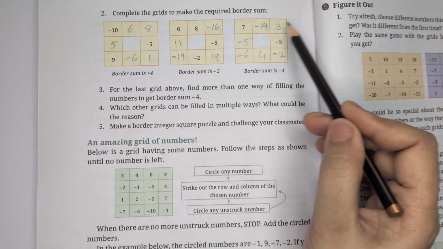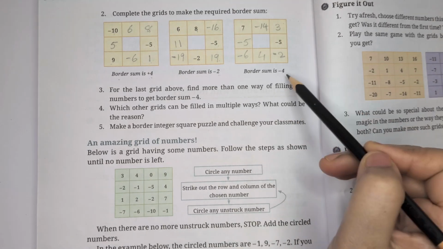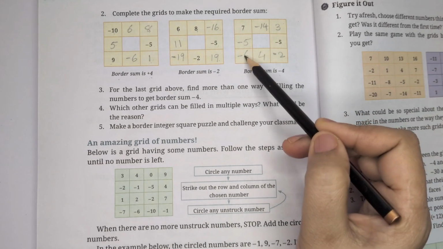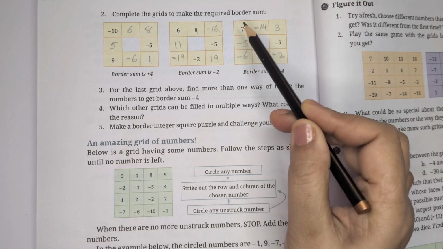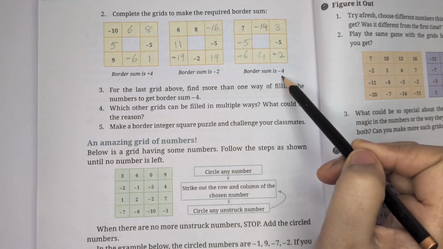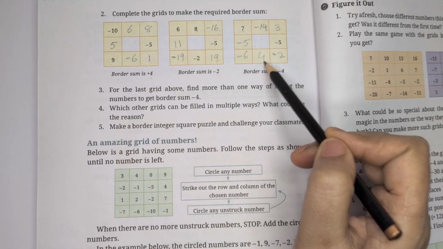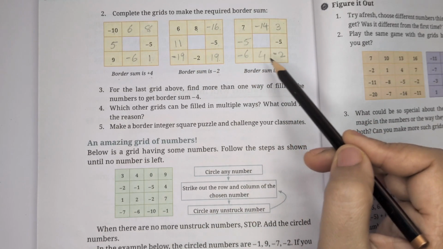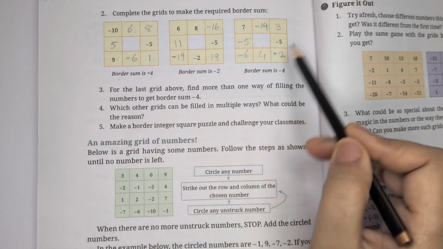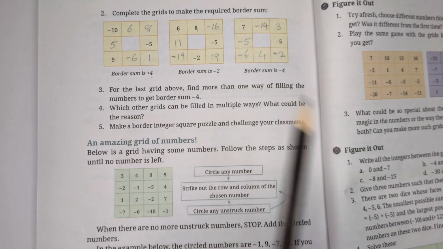In this third grid, 7 plus 3 is 10, plus minus 14, minus 4. 6 plus minus 5, it will come minus 11, plus 7, minus 4. Minus 6 plus minus 2 is minus 8, plus 4, minus 4. So everywhere here also. We can put different numbers here, in a different order, to get the border sum the same according to the question.